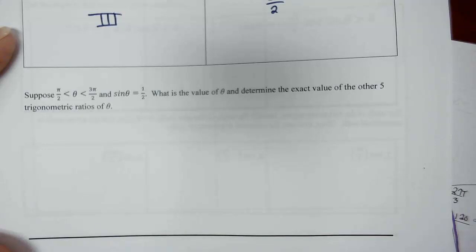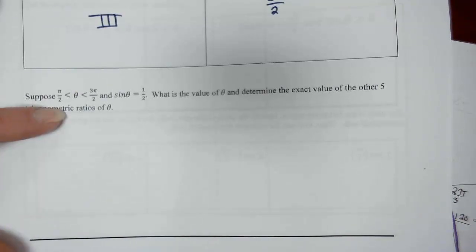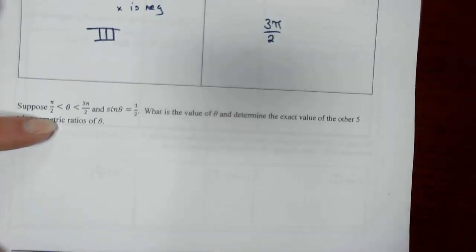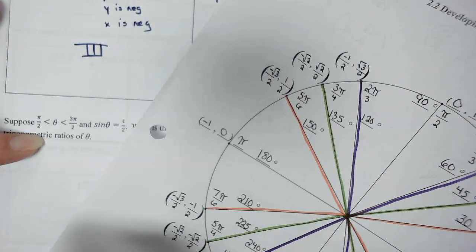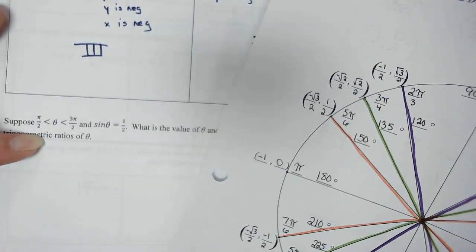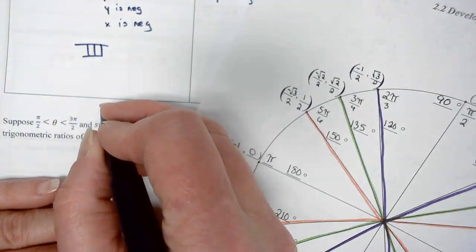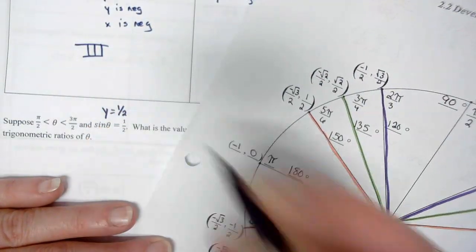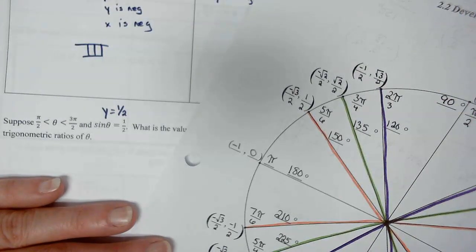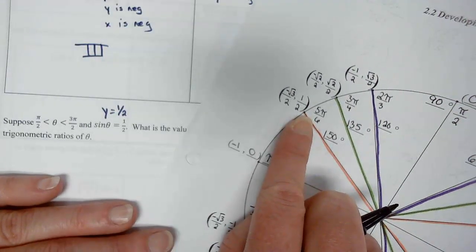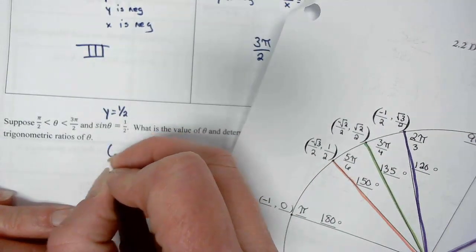Now, the last one's kind of challenging. It says, suppose the angle is between pi over 2 and 3 pi over 2. That means one of these quadrants. And sine is equal to 1/2. So sine is the y value. Can we figure out where we're at? Well, that would be 5 pi over 6.